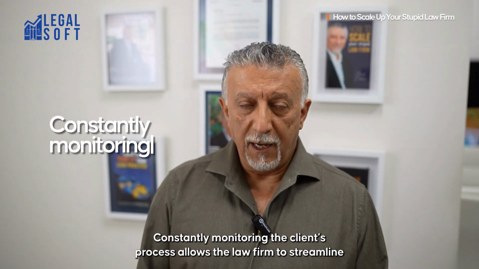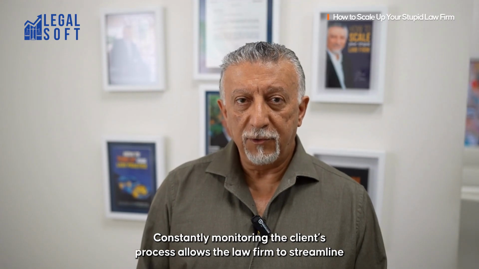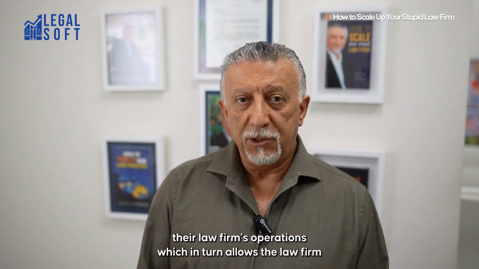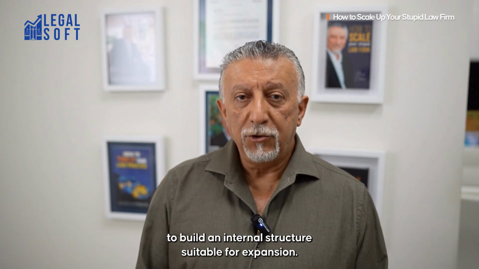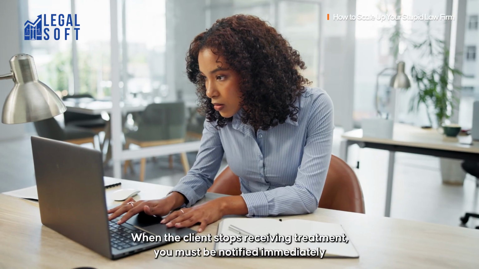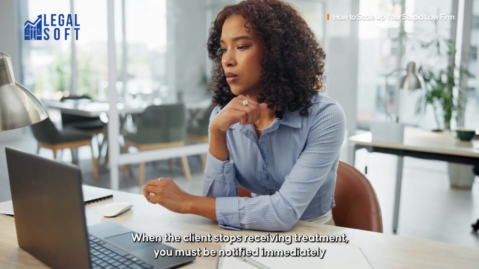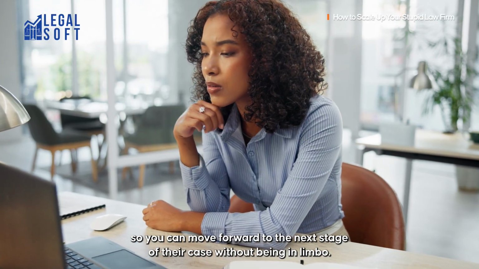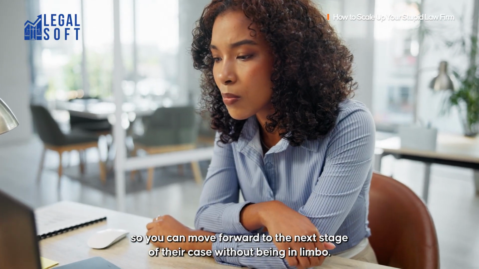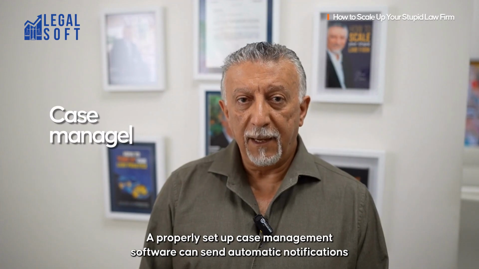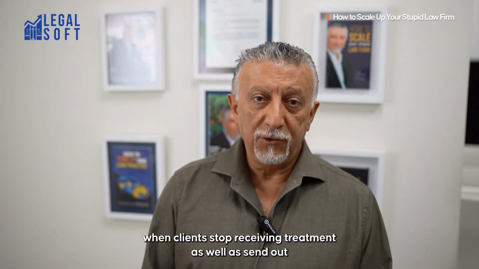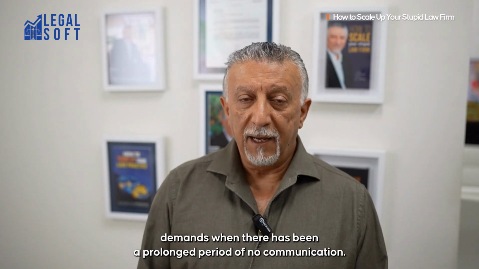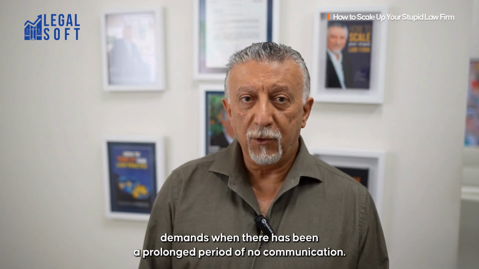Constantly monitoring the client's process allows the law firm to streamline its operations, which in turn allows the law firm to build an internal structure suitable for expansion. When the client stops receiving treatment, you must be notified immediately so you can move forward to the next stage of their case without being in limbo. A properly set up case management software can send automatic notifications when clients stop receiving treatment, as well as send out demands when there has been a prolonged period of no communication.